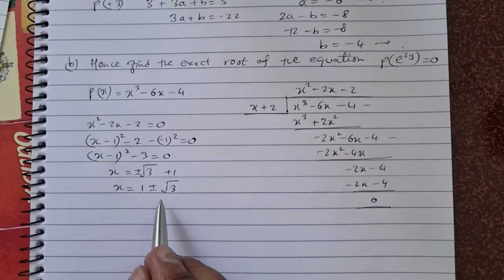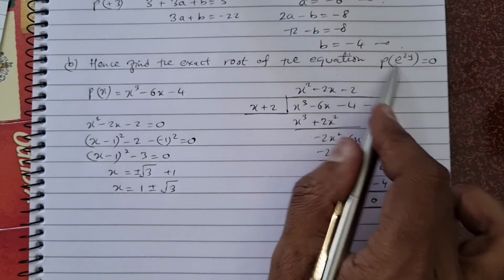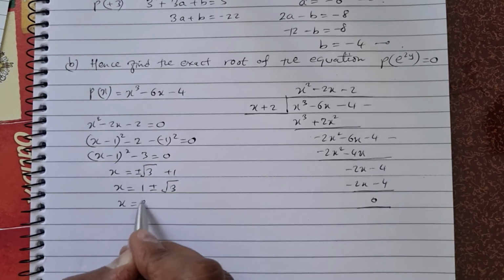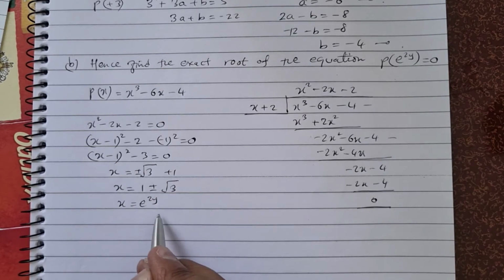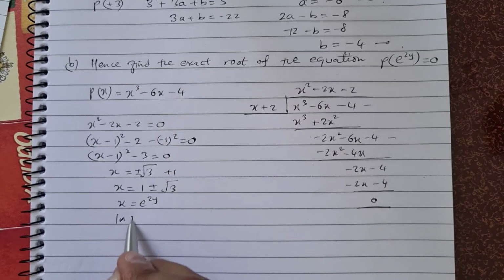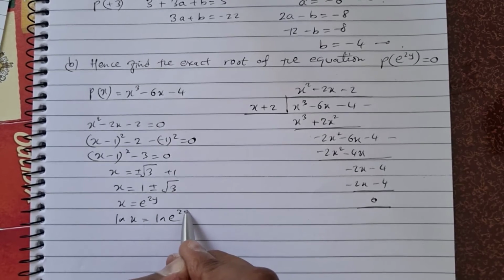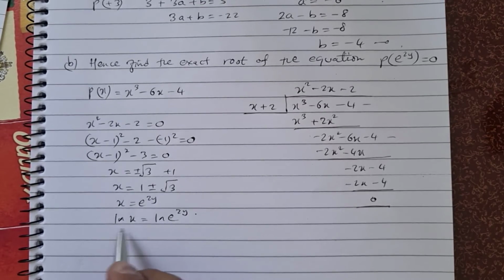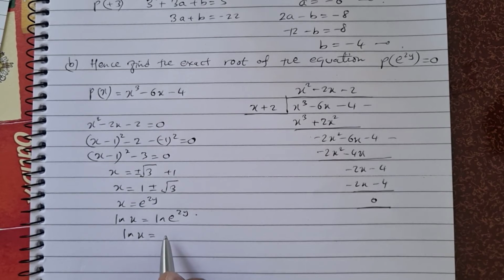Of course, we're not going to take the negative value because we're dealing with e to the 2y, which involves logarithms. So we're going to say then x is equal to e to the 2y. We can use logarithms on both sides, and I can say ln x is equal to ln e to the 2y. So what we are saying then is that ln x is equal to 2y ln e. Is that all right? Yeah, 2y ln e. So we know that ln e is equal to 1, so I've got then 2y is equal to ln x.